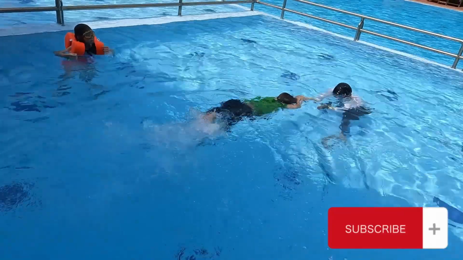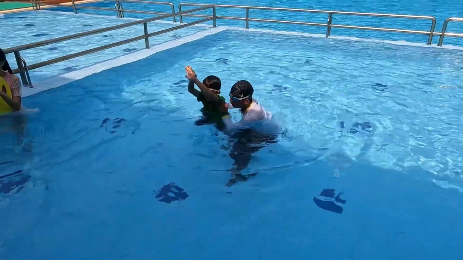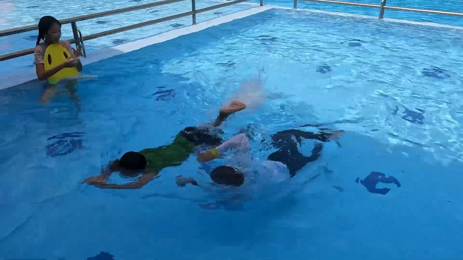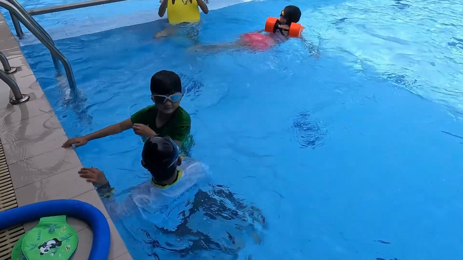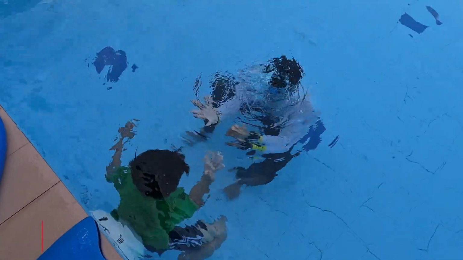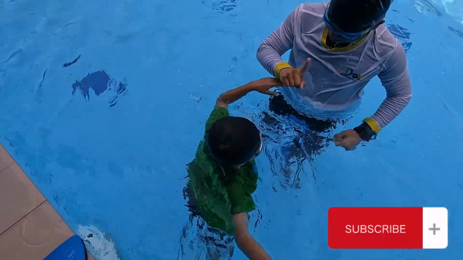Head position. When you perform the freestyle stroke, your head should be in line with the rest of your body, looking straight at the bottom of the pool. This form changes when you turn your head side to side to breathe, but excluding those moments, your head should be in this position the entire time you're swimming.